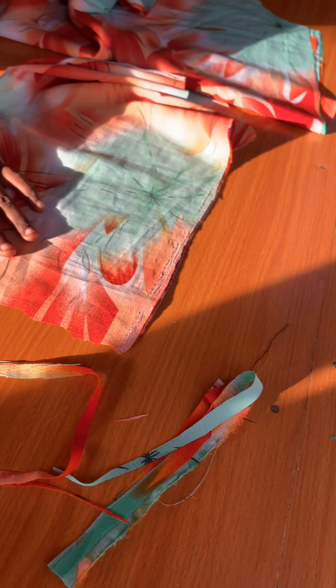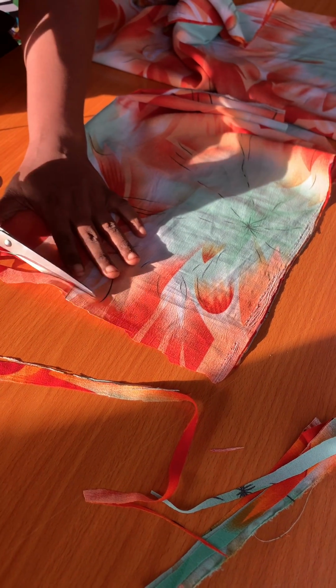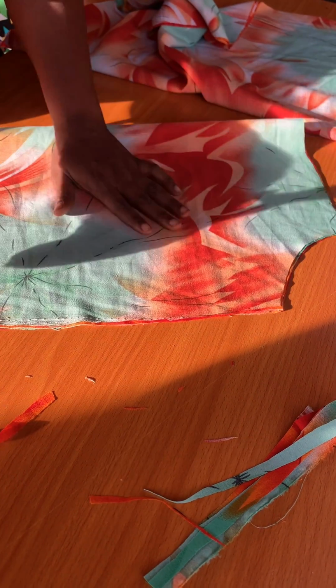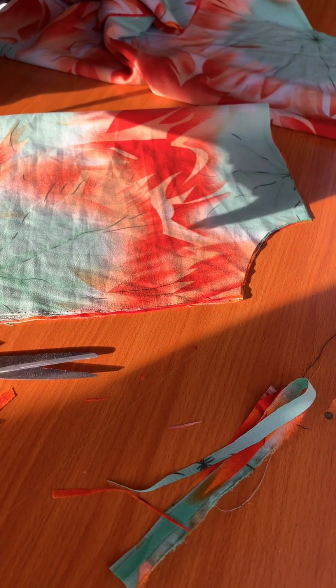So guys, this is all for the upper part of this beautiful tutorial. So stay tuned because I'm going to post the sewing aspect of this tutorial.